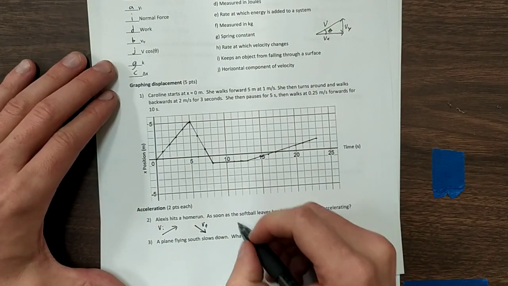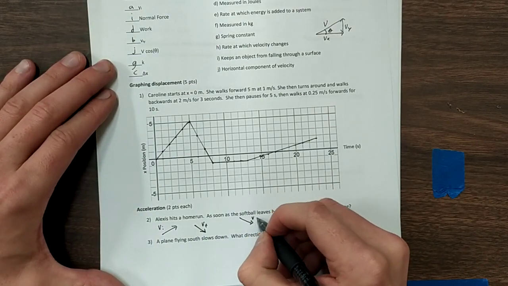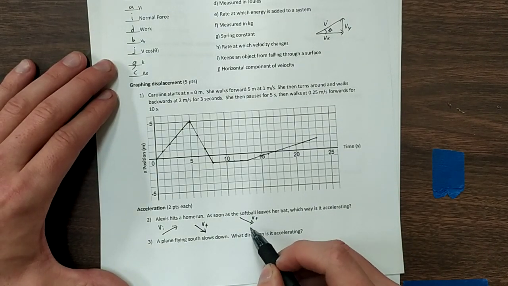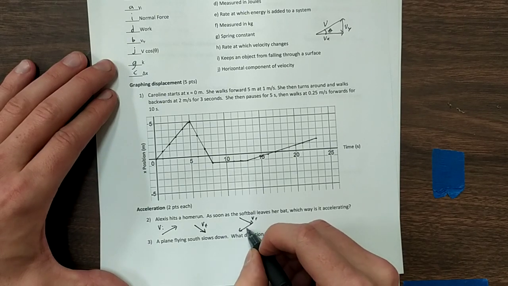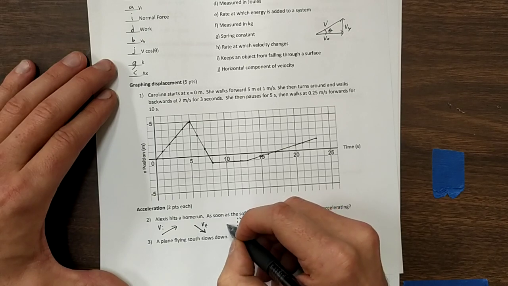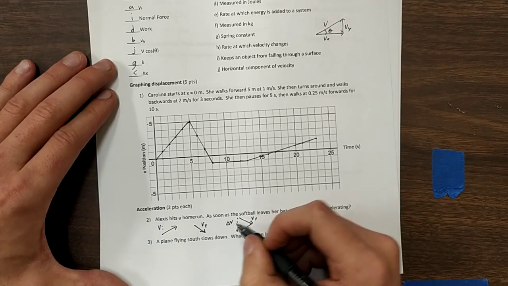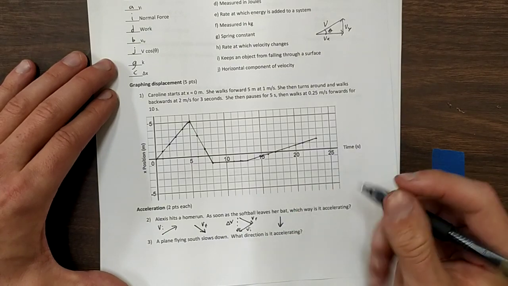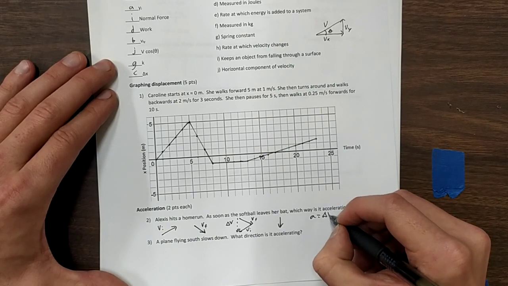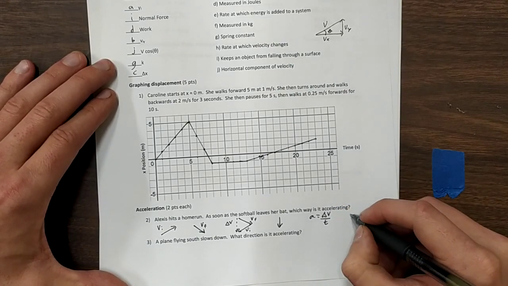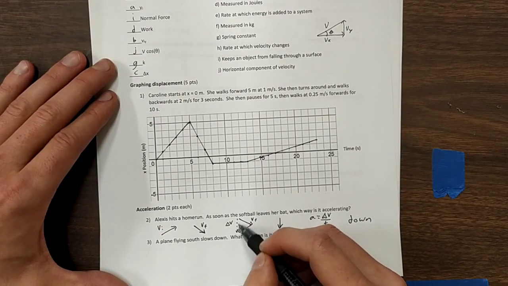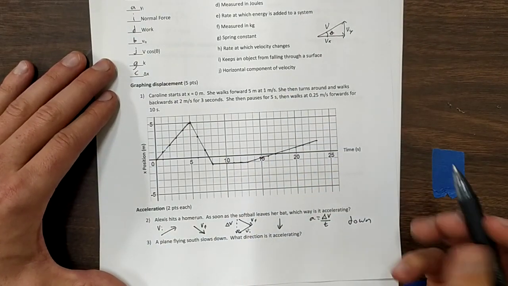So I do VF minus VI. So VF, right here, minus VI would be starting here, and I draw an arrow in the opposite direction as VI. So this is VI, okay? This resultant vector right here would be delta V. So VF minus VI. So that is the direction of our acceleration, because our acceleration A is equal to delta V over T. So our answer here is down. Again, VF minus VI, so our net vector, that's the same as just a downward pointing vector, down.